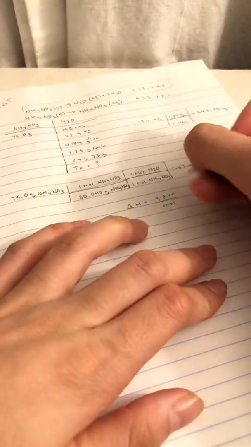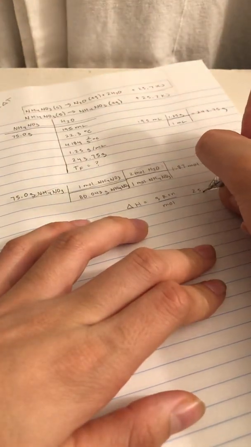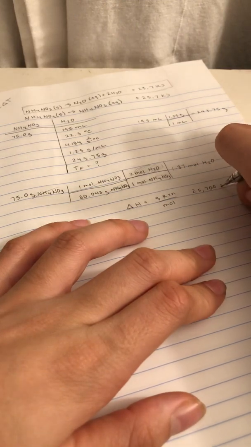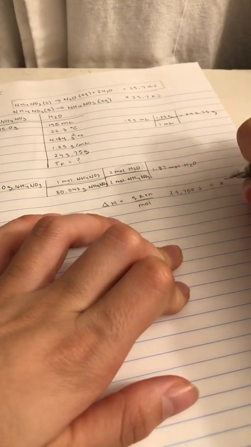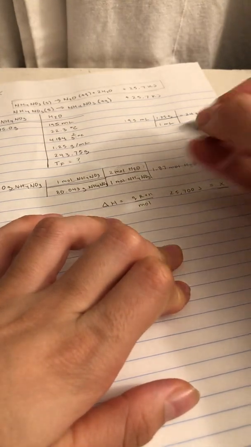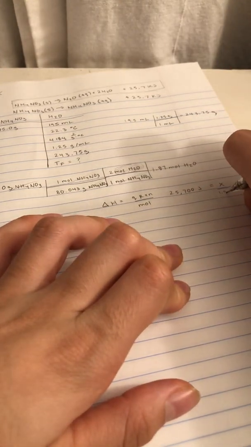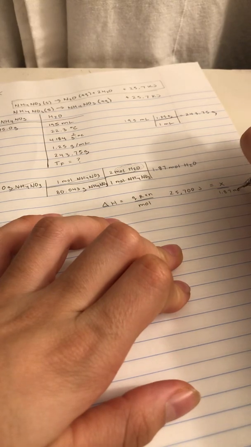Okay, so I'm going to go 25,700 joules is equal to X, because we're trying to find out the Q value, over that 1.87 moles that we just found.